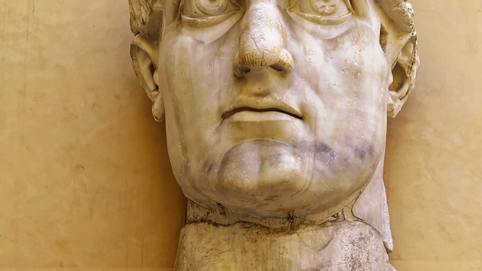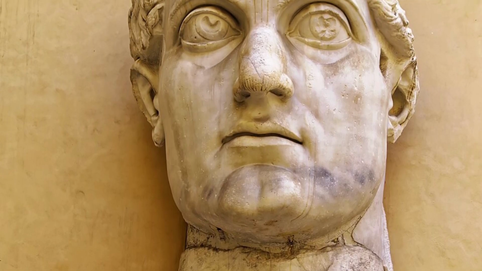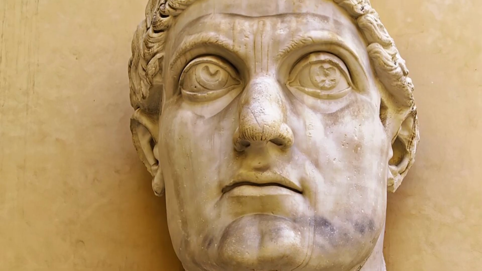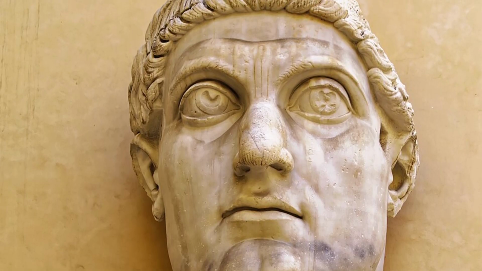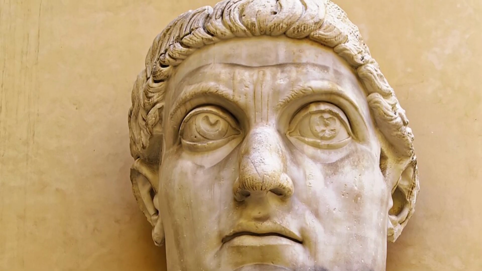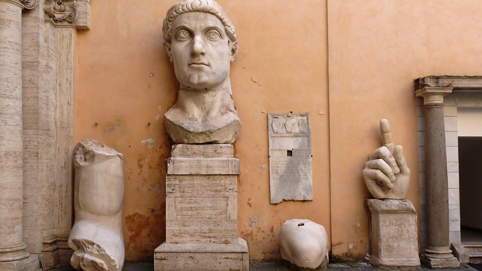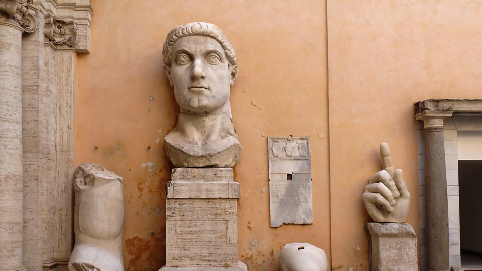This is the head of Constantine, one of the late emperors of Rome. This is from the Basilica Nova in Rome, and it's dated to 315 to 330 CE. This huge statue, this is just the head of a giant statue. Just the head. This is 8 foot 6 inches tall. Like, this is huge. Who was Constantine?